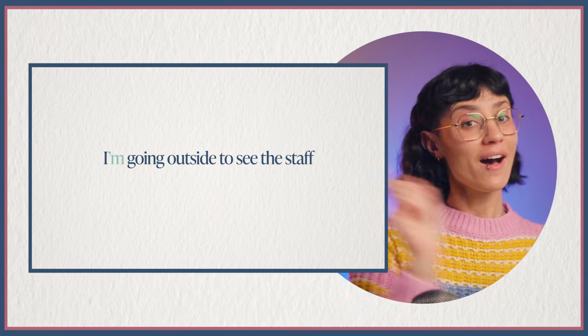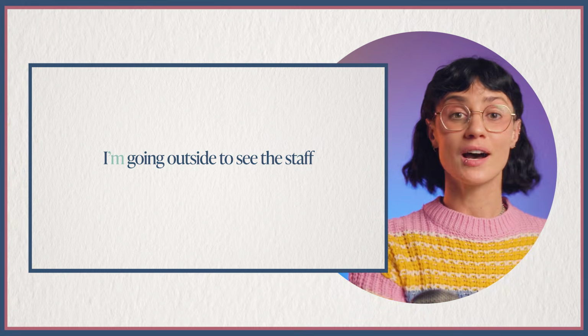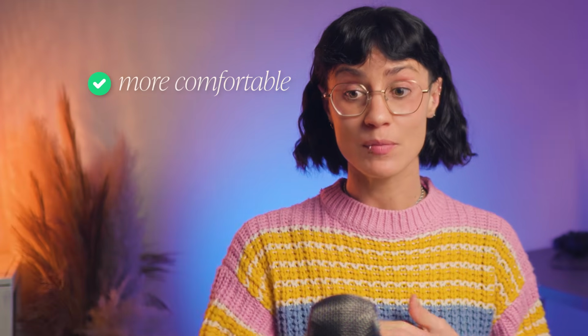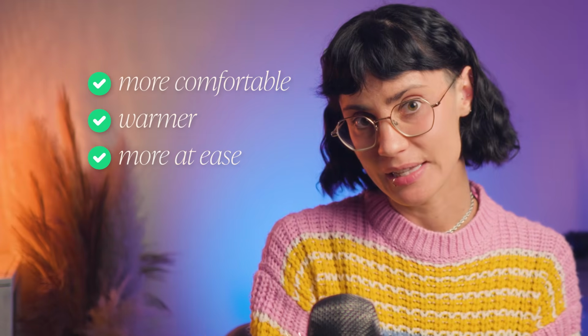Very good. We've got, I'm going outside to see the staff who've worked so hard. This is probably still a little bit scripted. He's the Prime Minister. He's like, oh my gosh, a camera, I didn't know. But he is not giving, right, a formal scripted speech. So this use of contractions really is a great technique to make people feel more comfortable, to make you seem warmer and more at ease in the language.